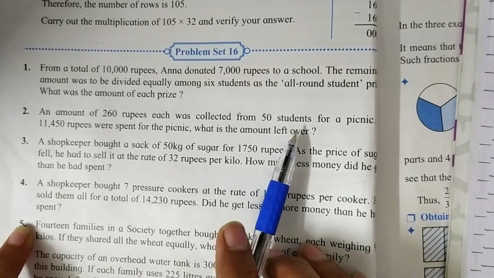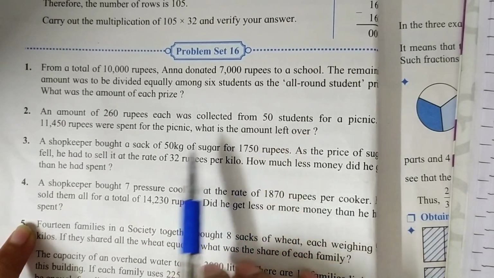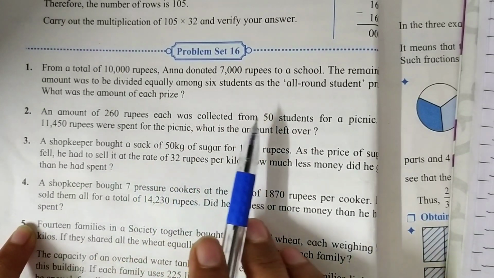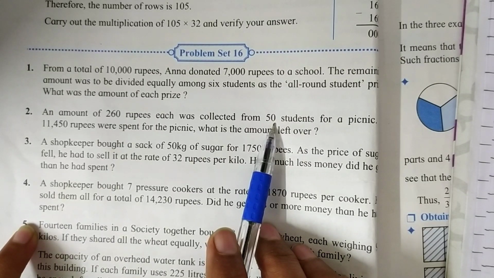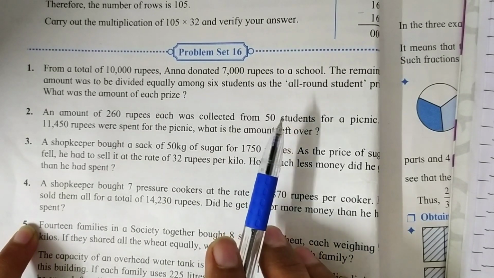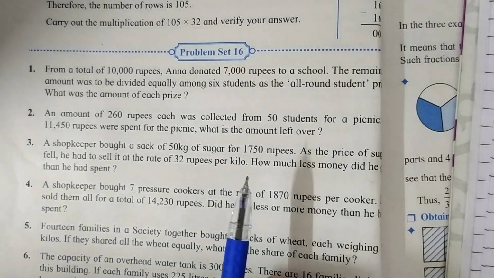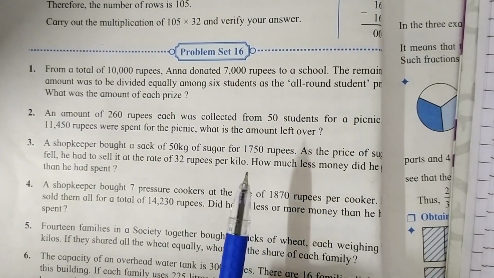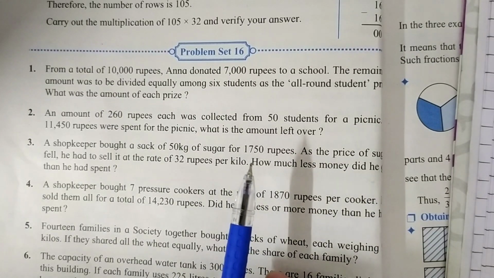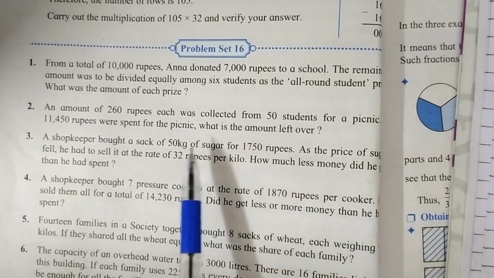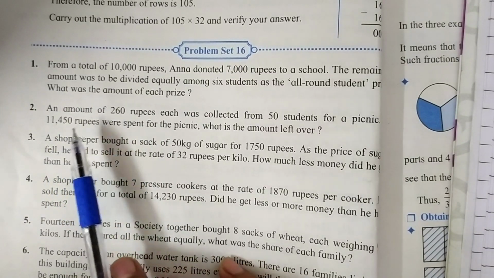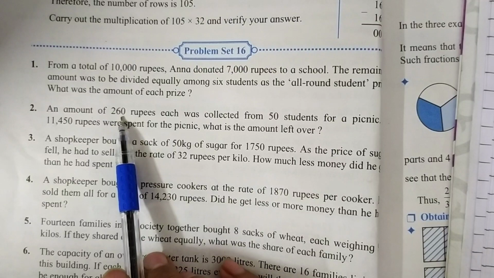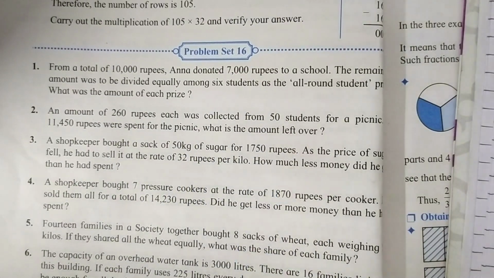So we are going to multiply 260 by 50 students, and then we subtract the spent amount, that is 11,450, from this total amount. So let's multiply 260 by 50.